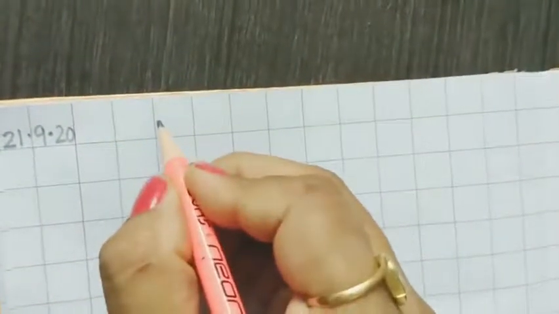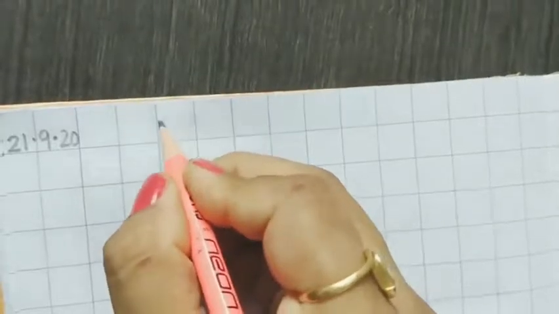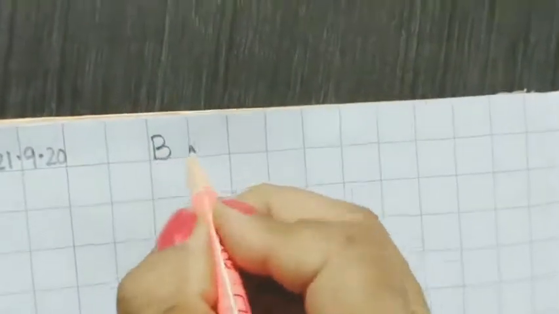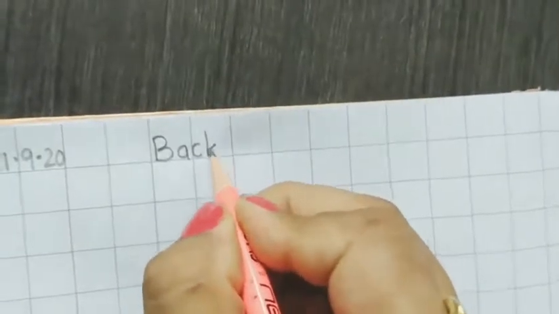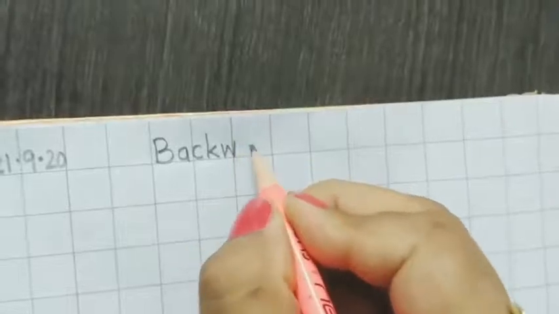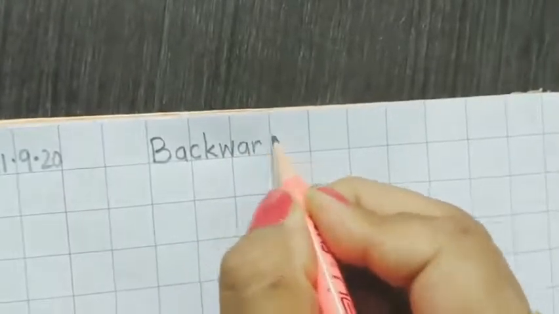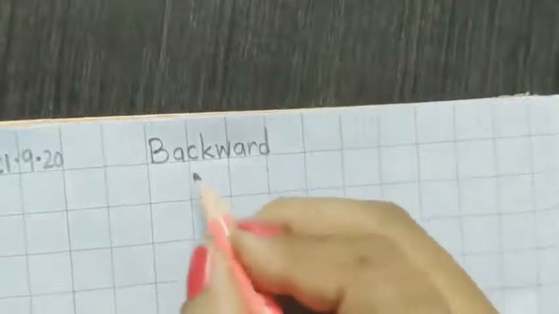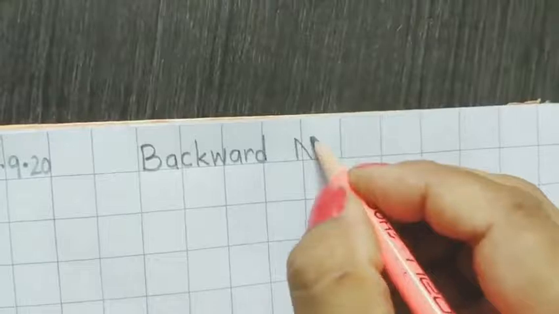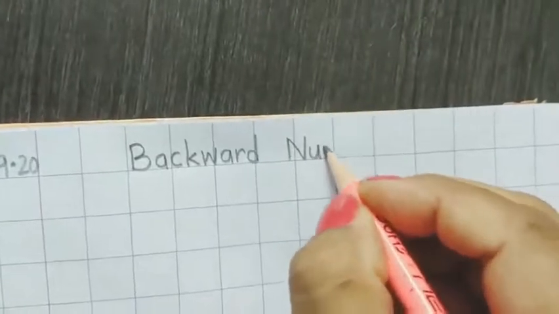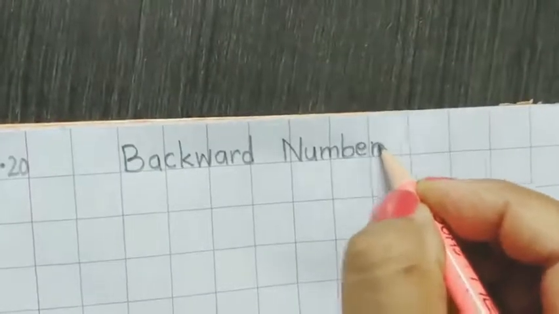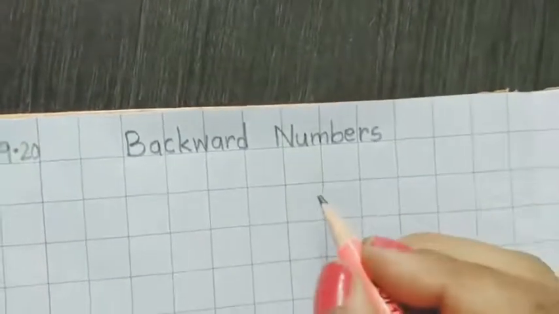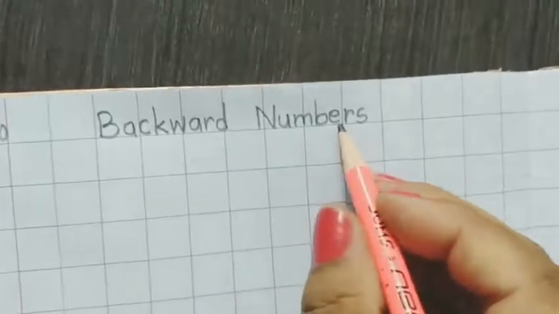Leave two boxes, and from the third box we'll write capital B, A, C, K, W, A, R, D. Backward, then one finger space, capital N, U, M, B, E, R, S. Numbers. Backward numbers.